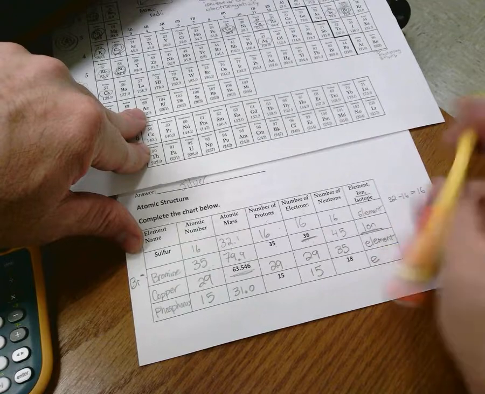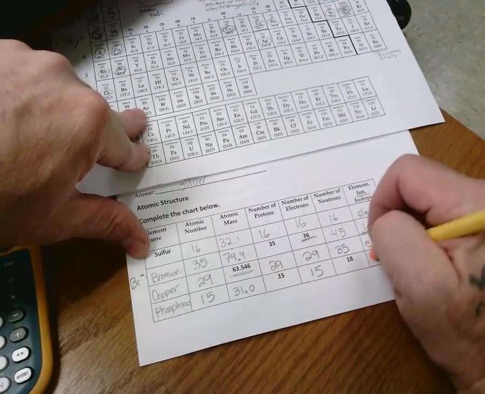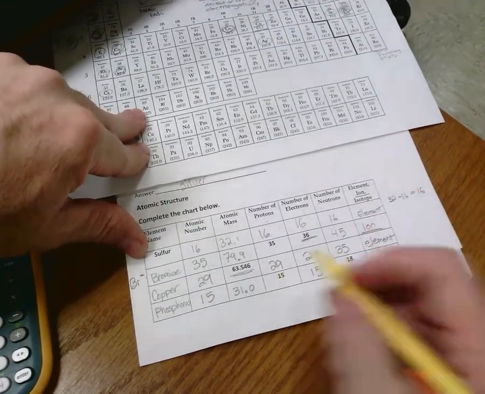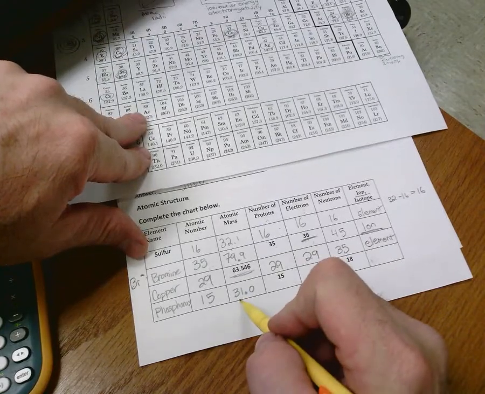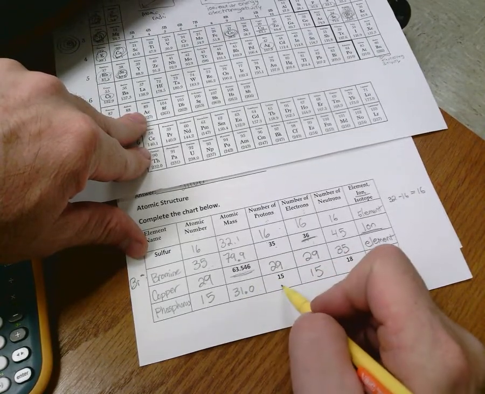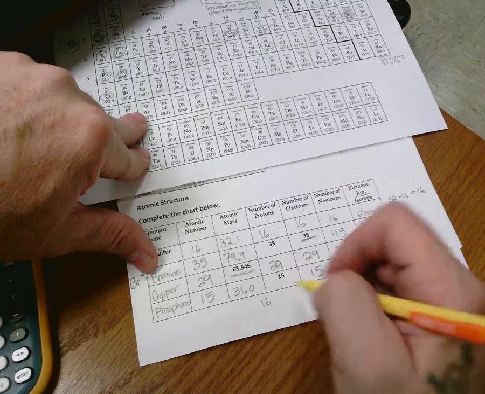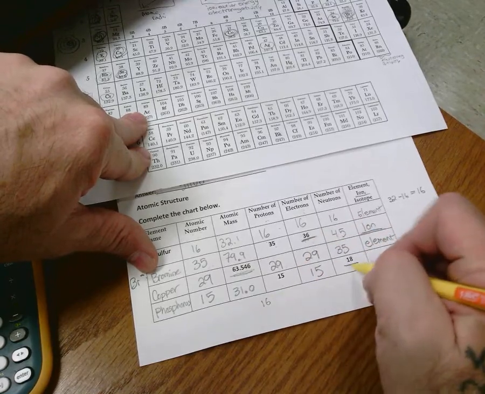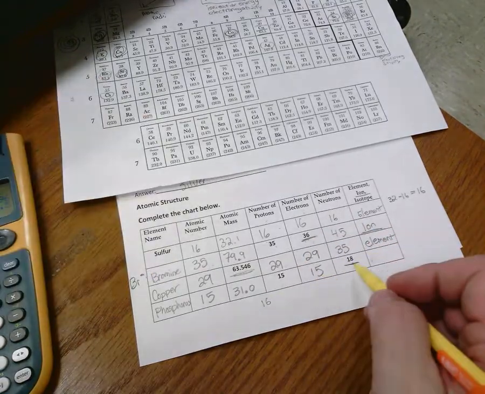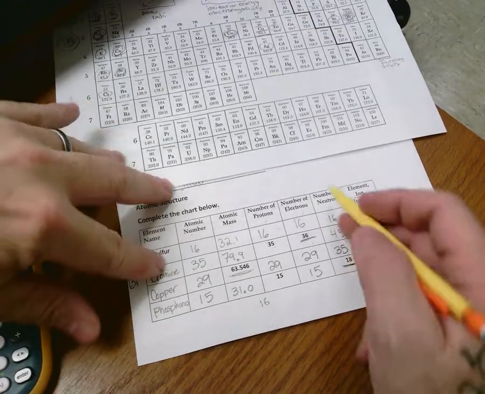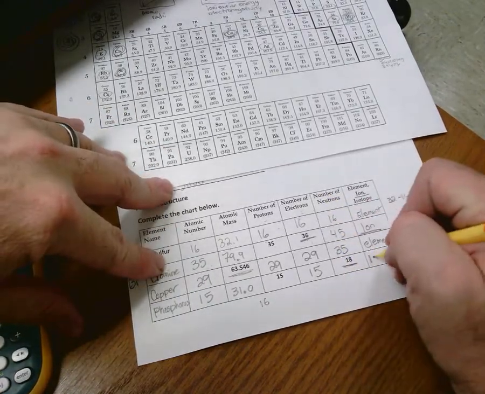Oh, wait. But wait, is it an element? So how do we know? Well, if I round this to 31 and I subtract the number of protons, I would have 16 neutrons, but they've indicated something different here. So by indicating a different number of neutrons, I know that this is an isotope.